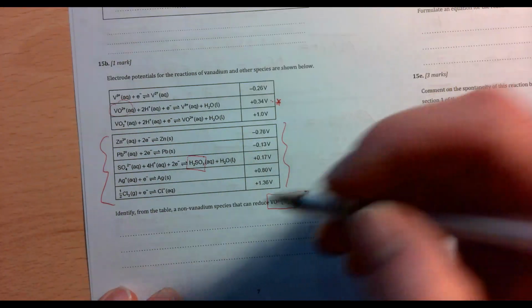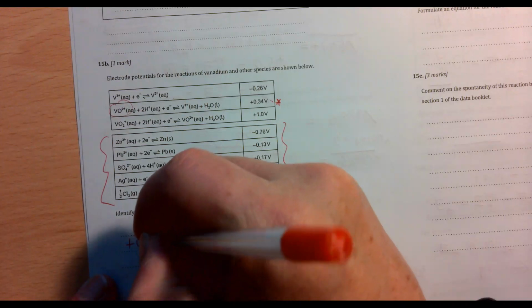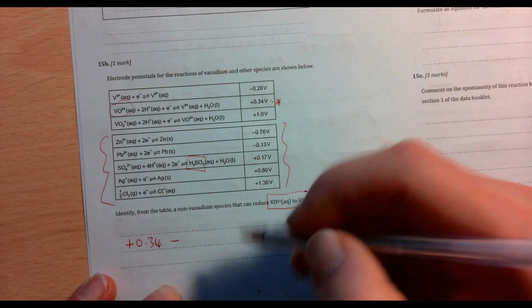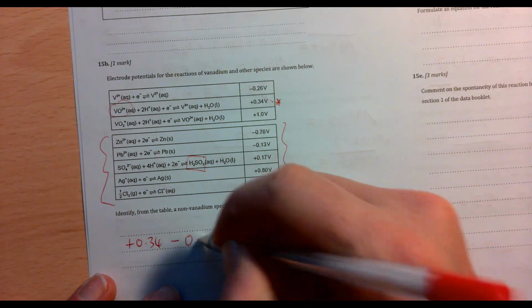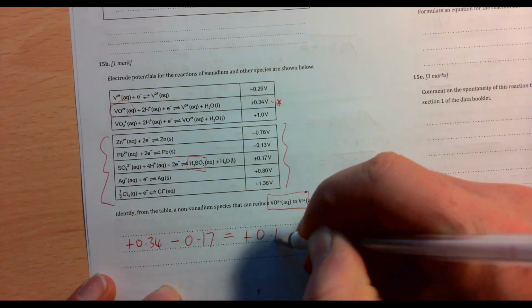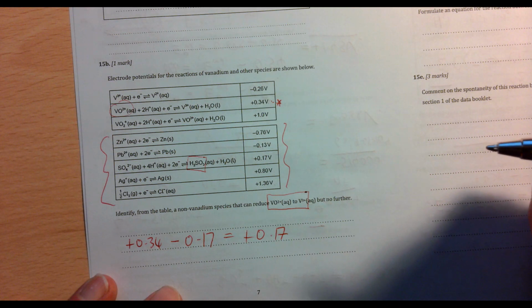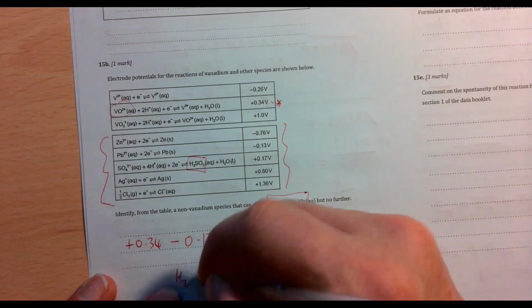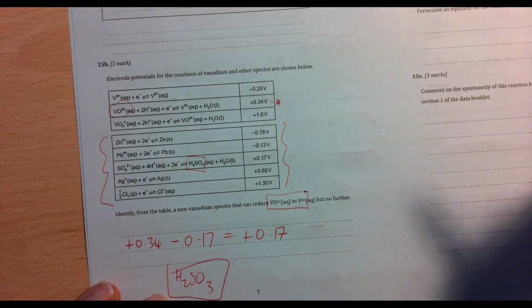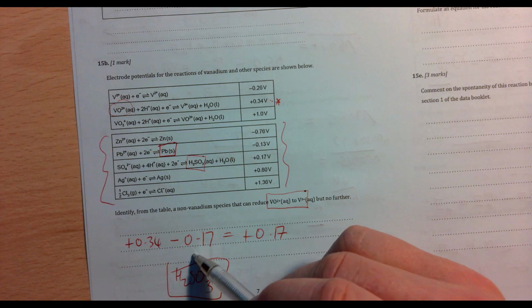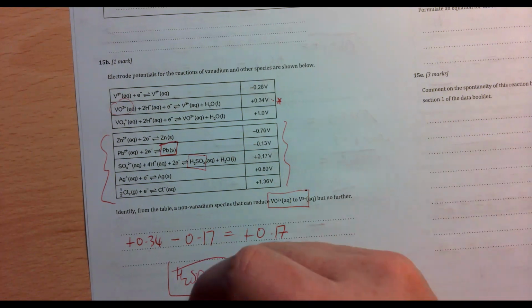So this is the reducing agent. So we combine plus 0.34, take away, because it's going the other direction, isn't it? Because it's oxidation, take away 0.17. That'll give you plus 0.17. So that reaction can go, the reaction using H2SO3, and that's a perfectly good answer. It's also true that lead can do it, because if you did plus 0.34, take away minus 0.13, that would be a positive value. So lead can do it.